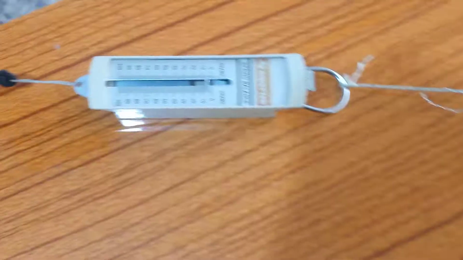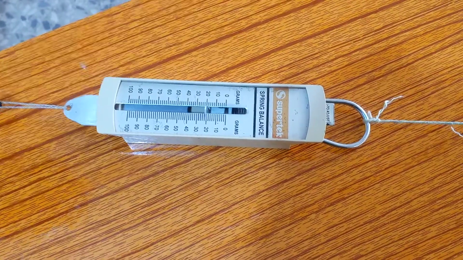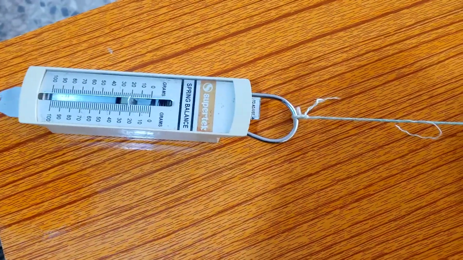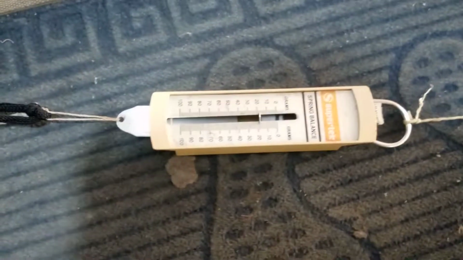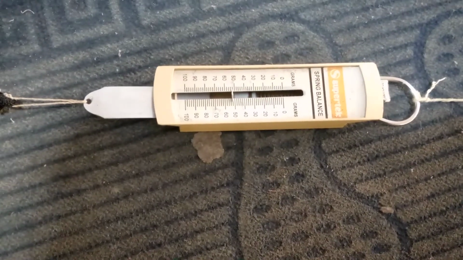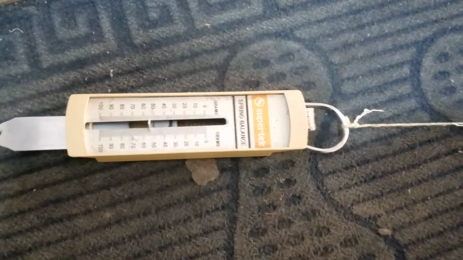Now let's try it with 50 grams on the smooth surface and see what will happen. For the smooth surface, we are having 20.1. Then let's go to the rough surface and see. For the rough surface, it's giving us what? 50.2, which means the frictional force depends on whether the surface is smooth or rough.